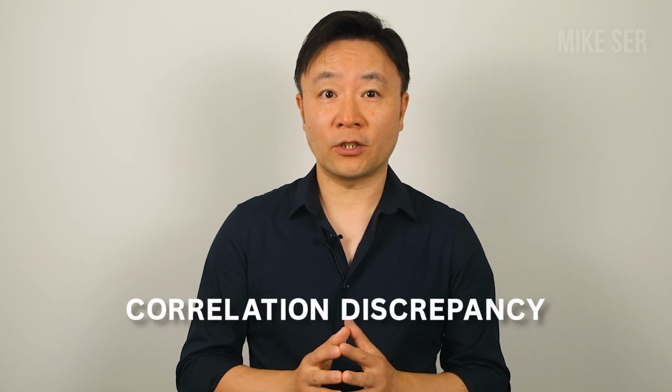Let's now talk about what type of strategies are best deployed for pair trading. Well, the one that is most commonly used is when a trader identifies a correlation discrepancy. Now, this is based on the historical notion that these two securities have maintained a high and stable correlation with each other, but when this correlation falters, a pairs trade can be deployed.